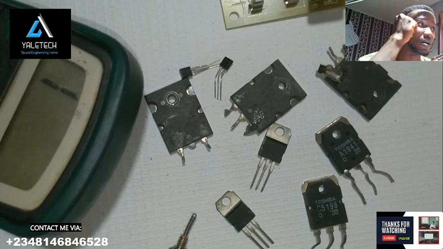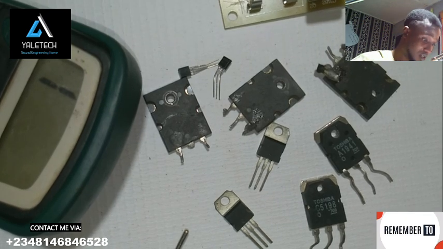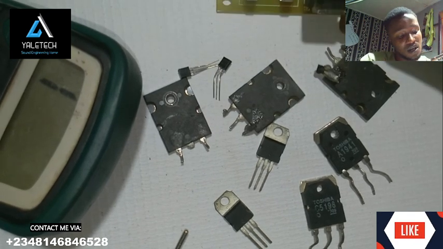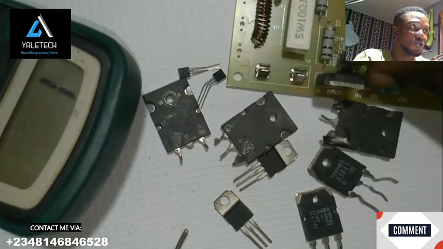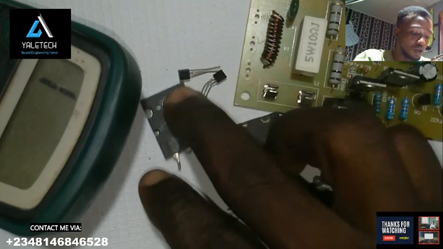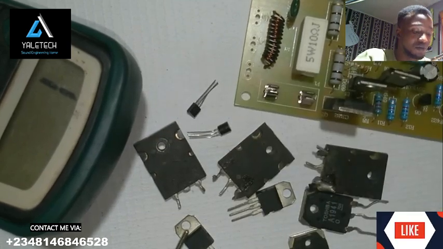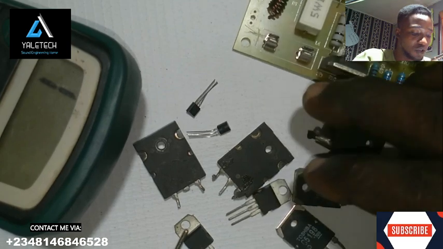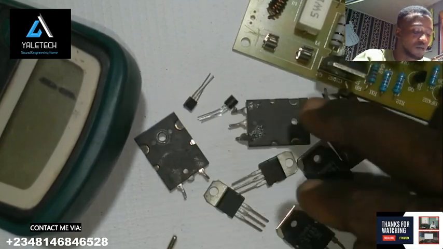When we talk about transistors, they are very, very useful electronic components. Sincerely, they are very useful. Based on the area and aspect of electronics where you apply them, that determines the kind of function they give. For example, 90% of them work in amplification, amplifiers, frequency response, and the rest.